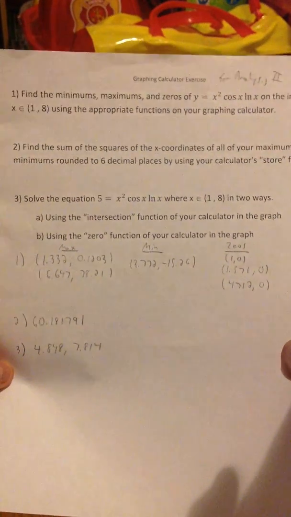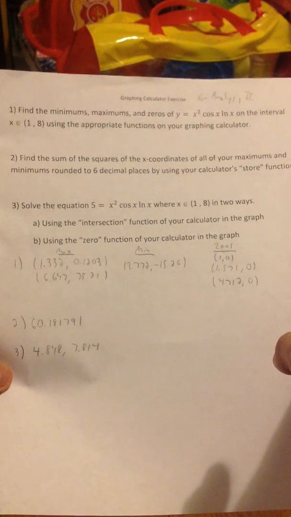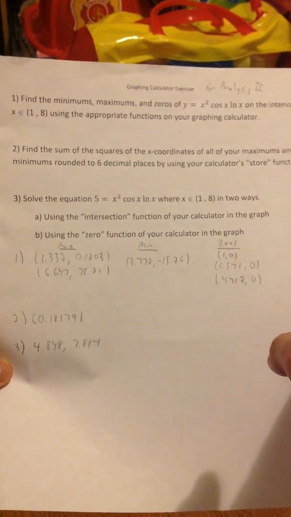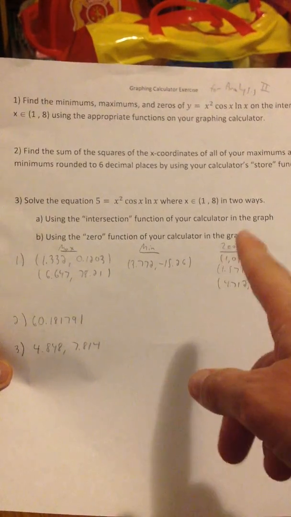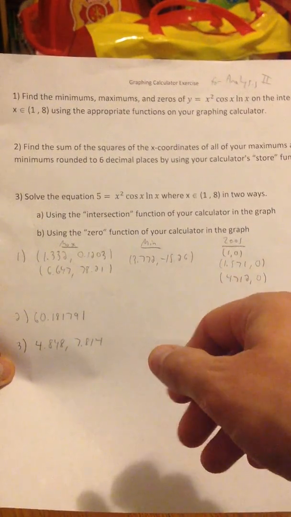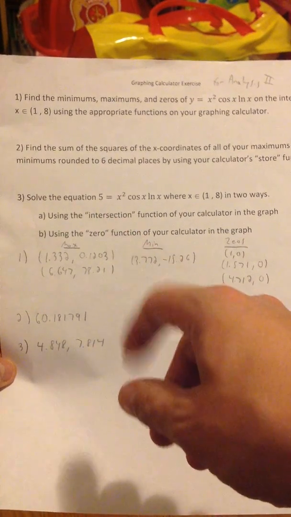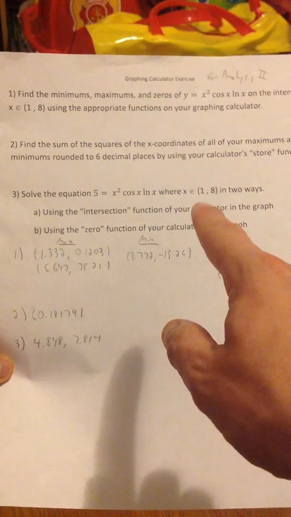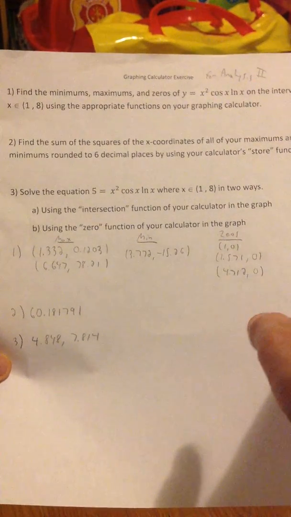Alright, so this is the final video on the graphing calculator exercise for Analysis 2, where we show you how you could use the TI-83 or 84 in order to solve these different problems. So now we're looking at problem 3, which is all about solving equations using the graph. I'm specifically asking for us to solve the equation 5 equals x squared cosine x natural log x, where x is in the interval from 1 to 8, not including 1 and 8.